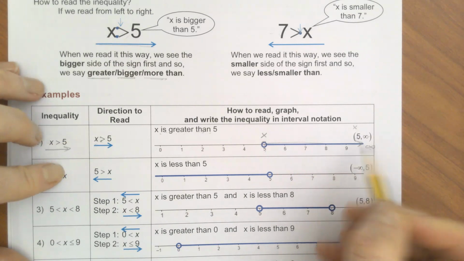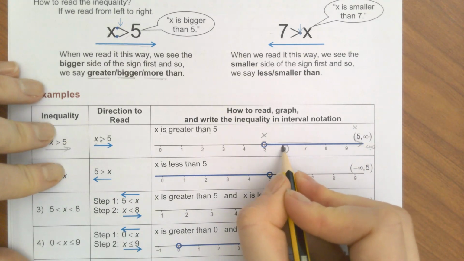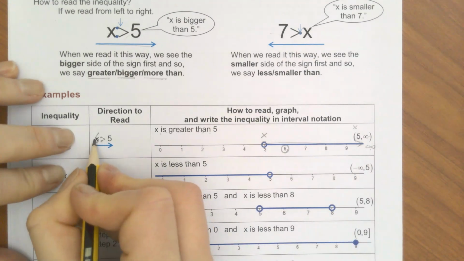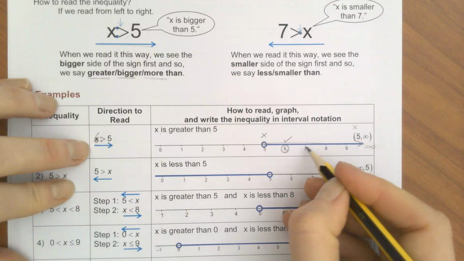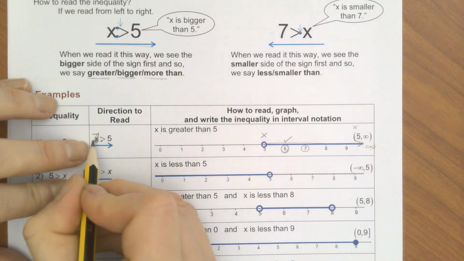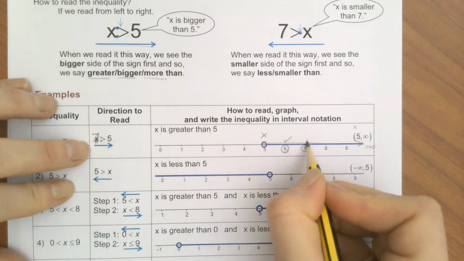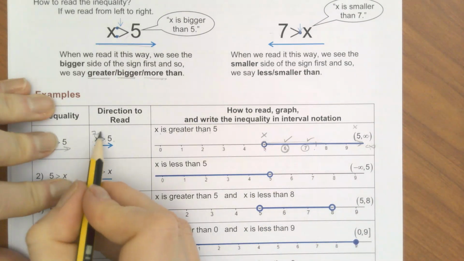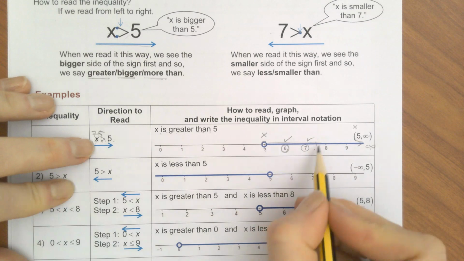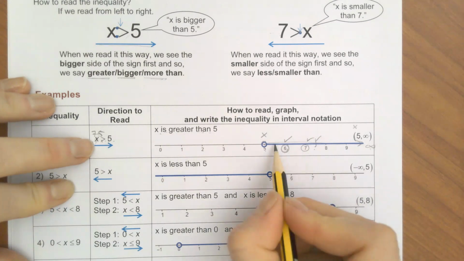And what does that mean? If I take the number 6 and I put it here, is 6 bigger than 5? Yes, that's true. If I take 7 and put it here, is 7 bigger than 5? It's true. What about 7.5? Is 7.5 bigger than 5? Yes, true.